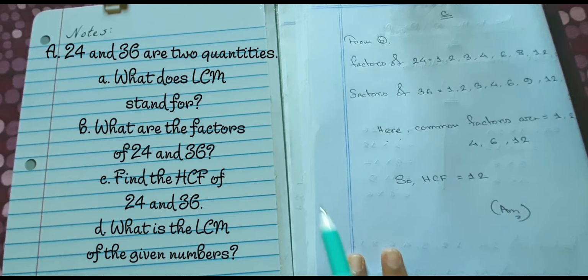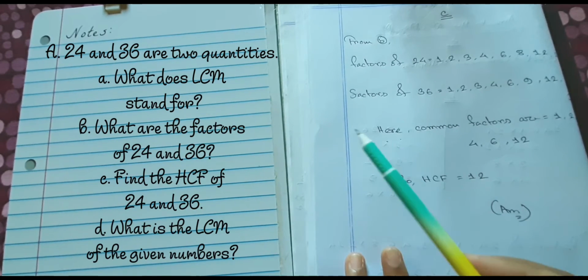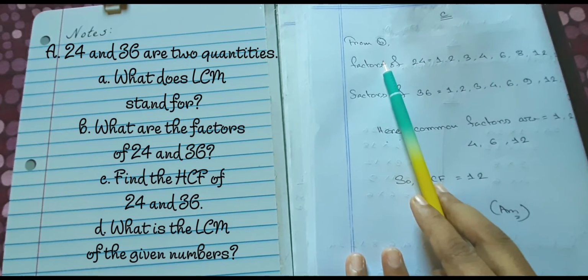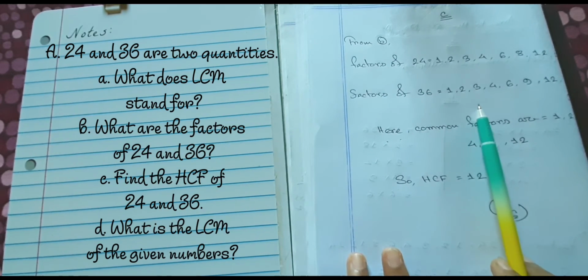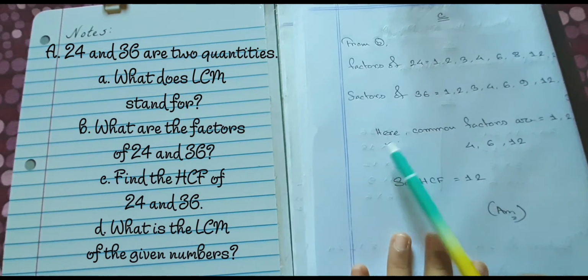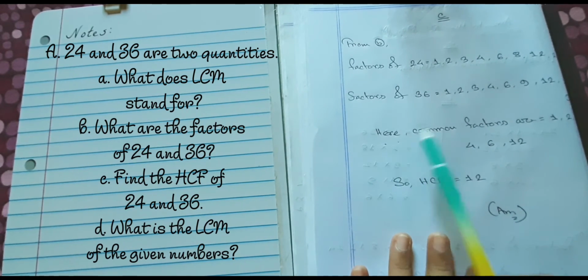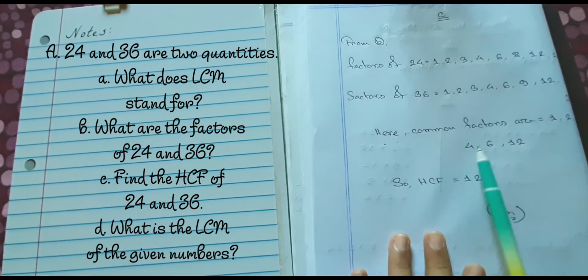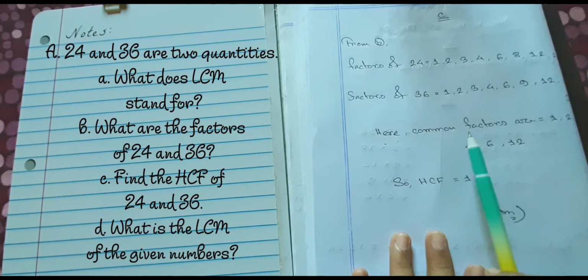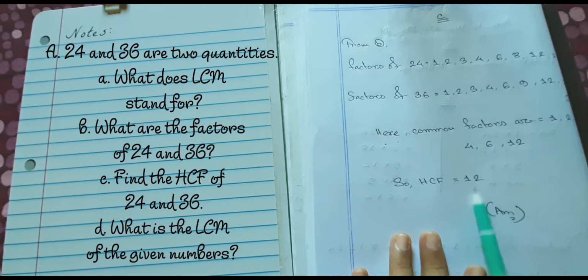Now the C number, they say to find out the HCF. So from B we already got the factors, correct, all the factors over here, and now we will write down that here the common factors are 1, 2, 3, 4, 6 and 12. So HCF is equal to 12, the highest one, isn't it?